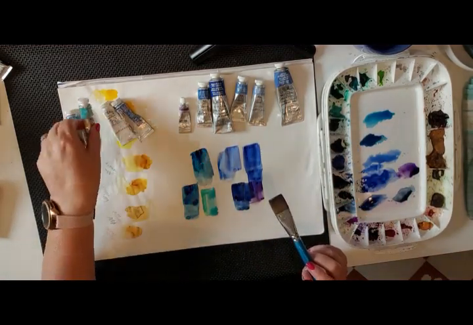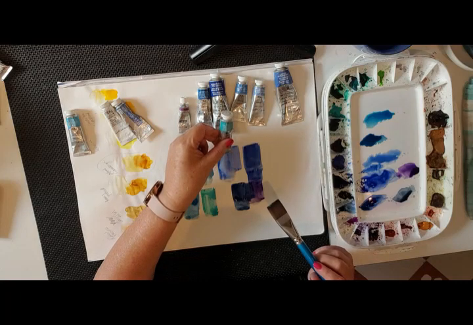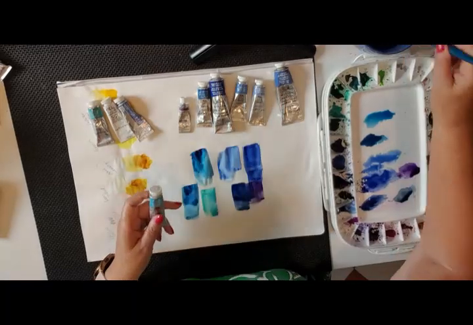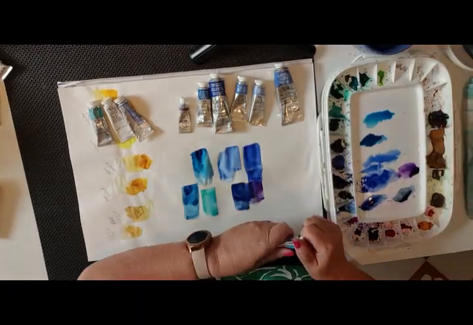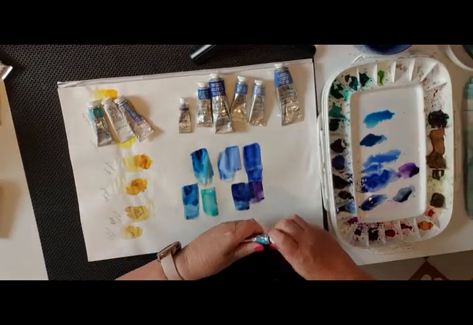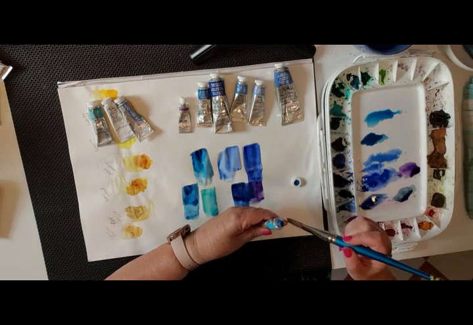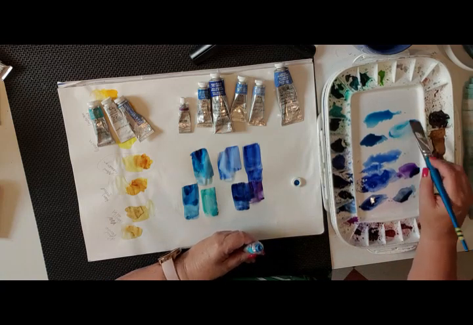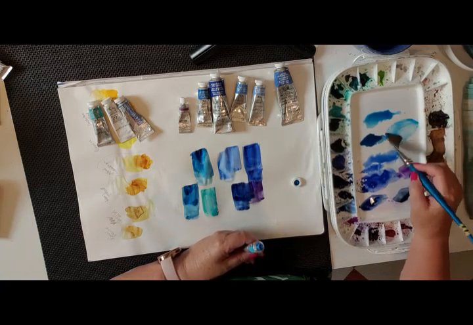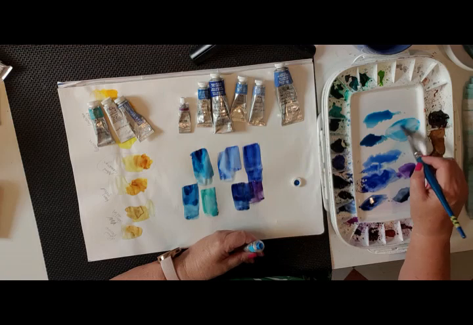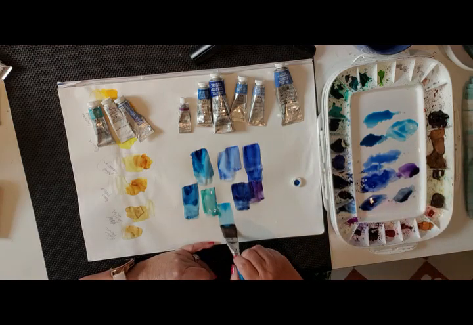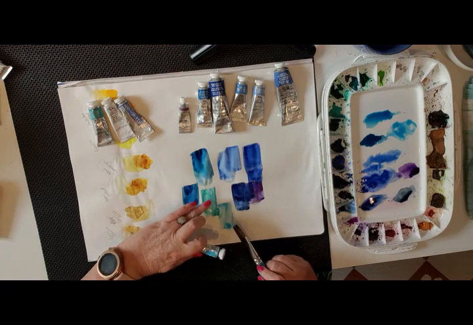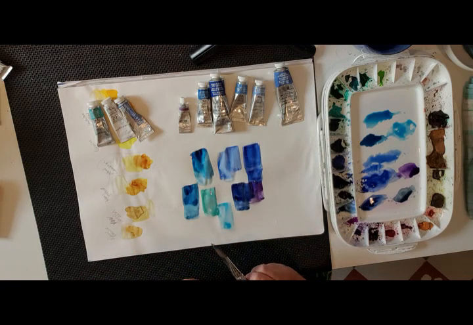So this is Cobalt Turquoise Light. I never remember the name of this. And this is, I don't think it's on my palette. No, it's not. This is Manganese Blue, which is a totally gorgeous colour. It is a little bit oily and sludgy, so I do tend to go through it when I use it, and they're beautiful together. Look at them, they're just totally amazing.